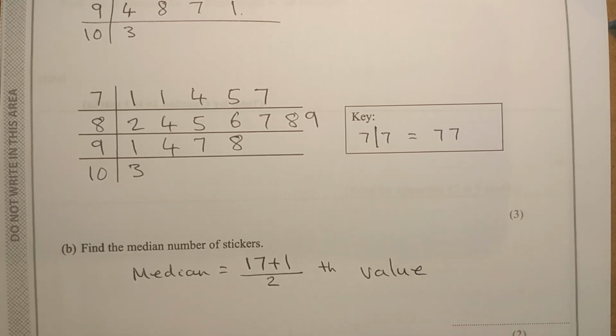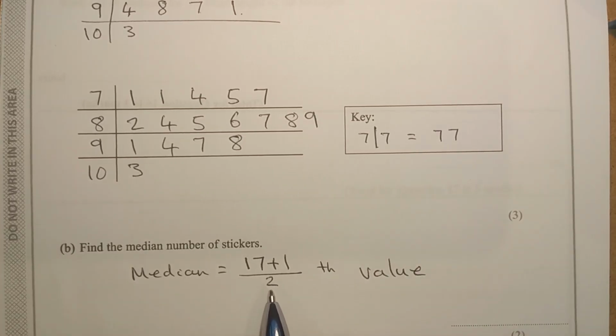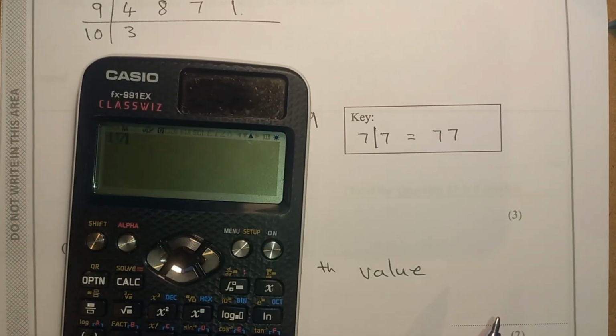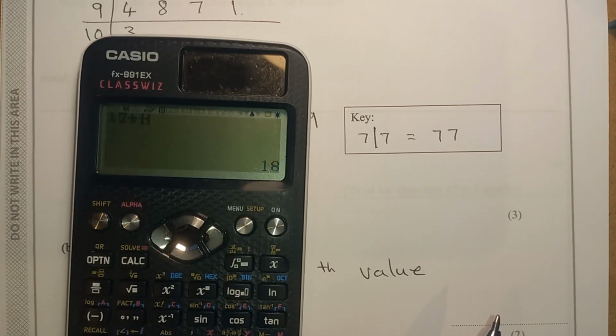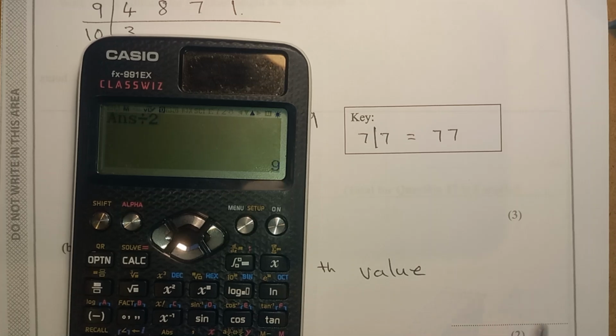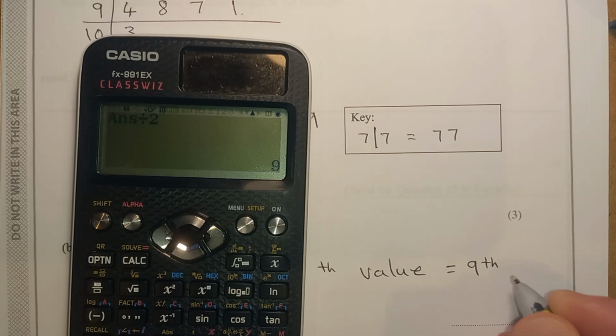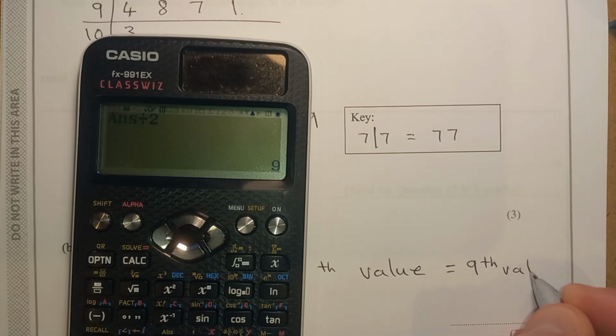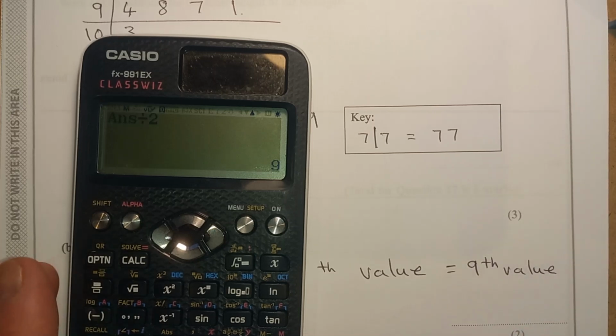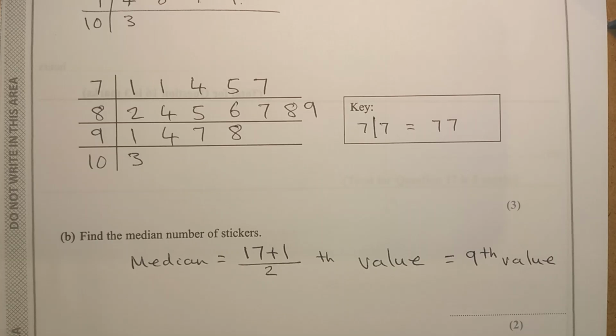Let me explain what that means. We want to find the middle value, so we take the number that we've got, add 1 to it, and divide it by 2. So 17 add 1, divided by 2, means the middle value is the 9th value. It doesn't mean the answer is 9, but it's the 9th value.